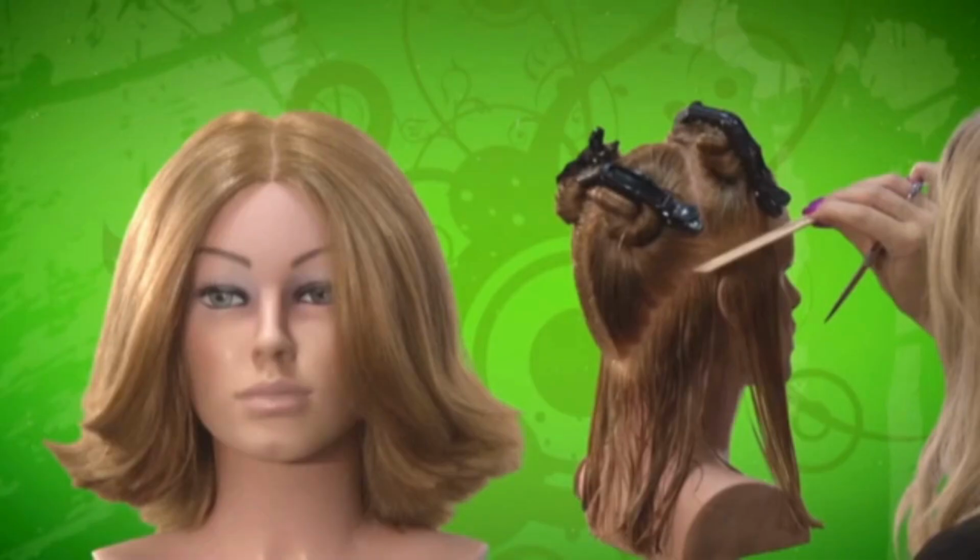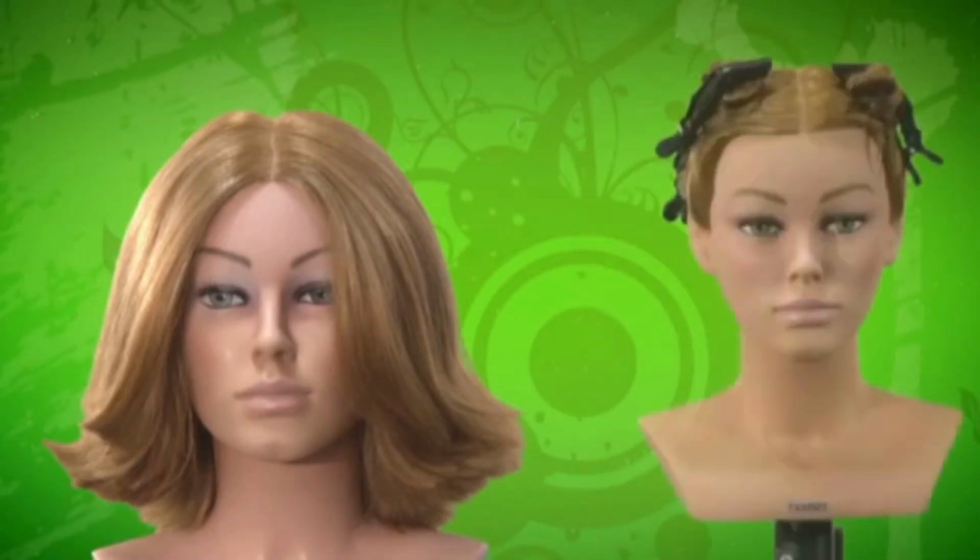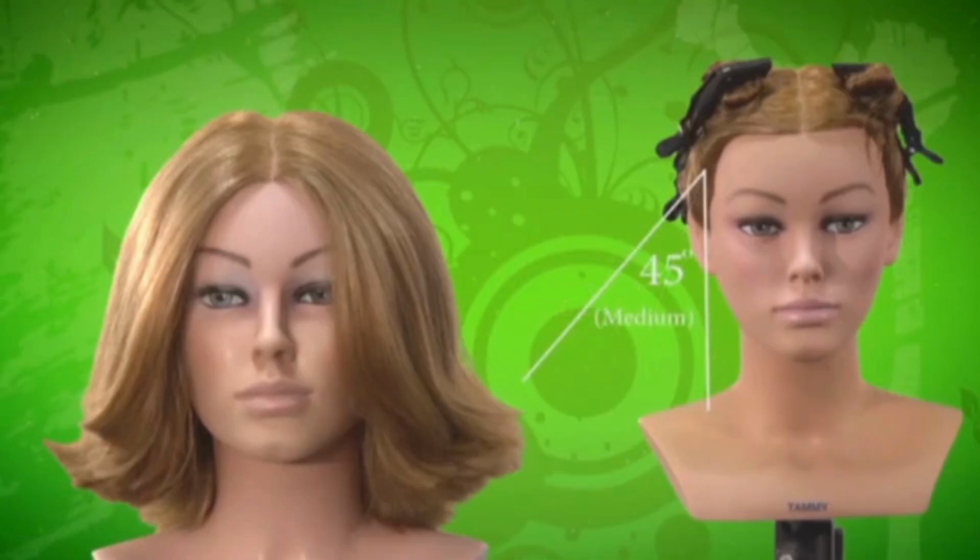perpendicular distribution. The projection, or the angles the hair is held in relation to the head form while cutting, can be low, 22.5 degrees, medium, 45 degrees, or high, 90 degrees. The projection that we will be using for this haircut is low, 22.5 degrees from the head form.